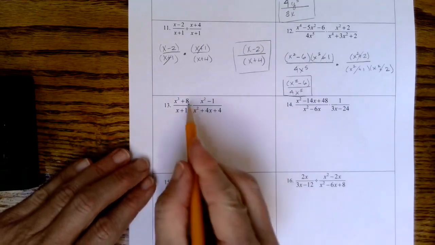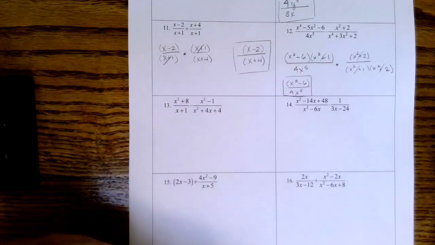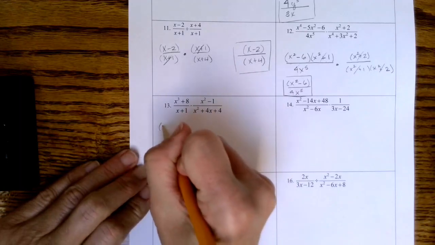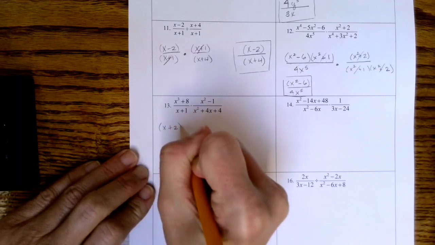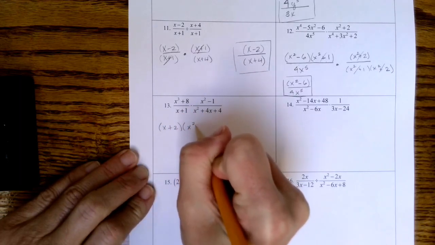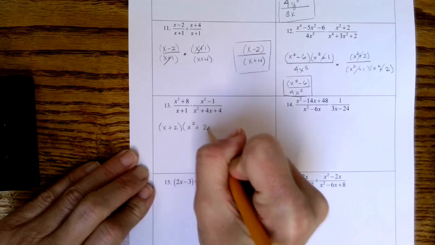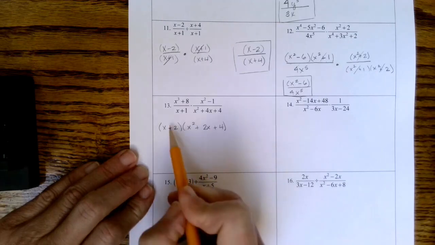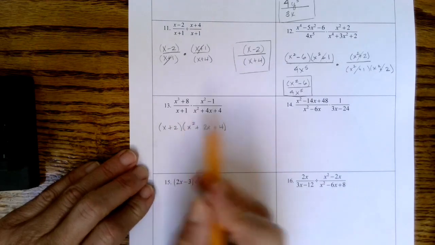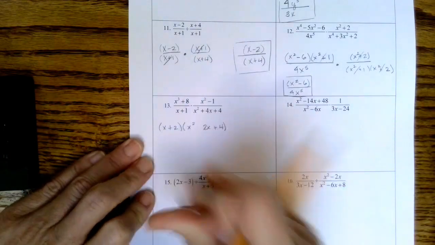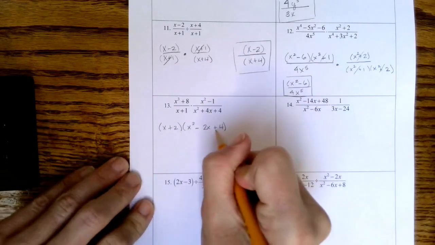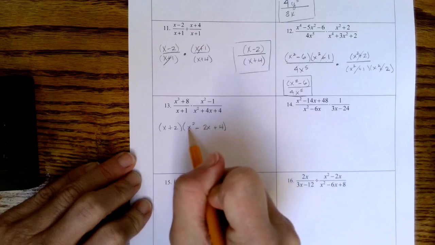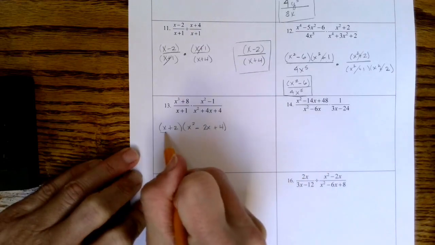Alright, the sum of cubes. So when I do the sum of cubes, we'll go ahead and say x plus 2 is my binomial part. x squared plus 2x plus 4 is my trinomial part. So same sign, opposite sign, always positive. And here's my a and b, my a squared, my b squared, and then a times b.